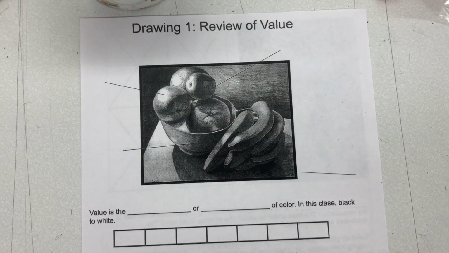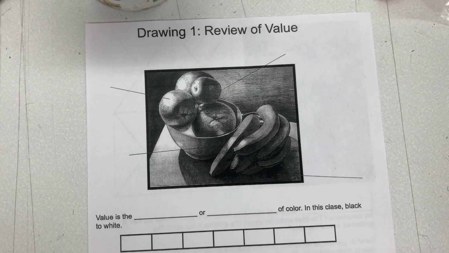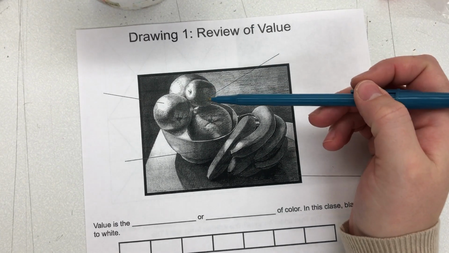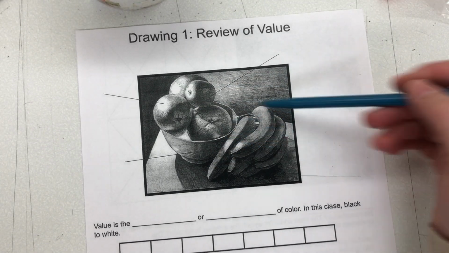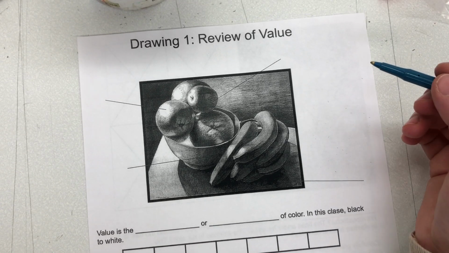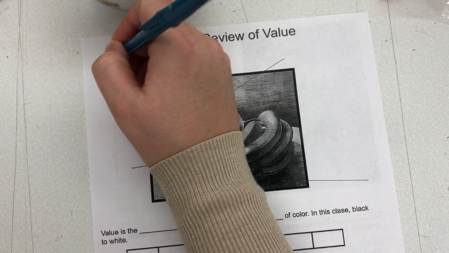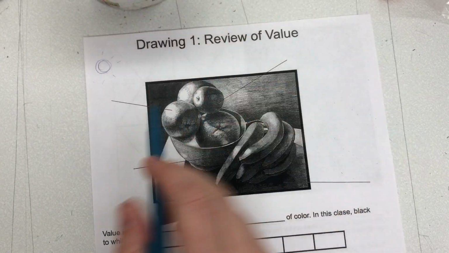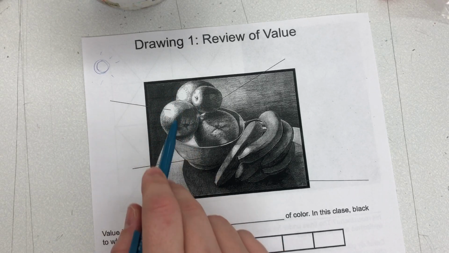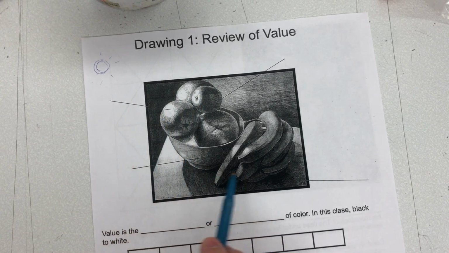Okay, so I have here a photo, or a drawing actually, of still life objects. It doesn't really matter that they're objects and not a person. It all is the same vocabulary here. So we see that the light is coming down on the left side of these apples here, and they have these really bright spots where the light is hitting them.